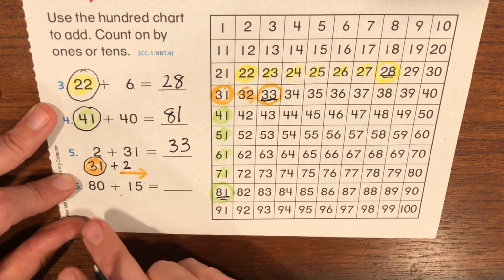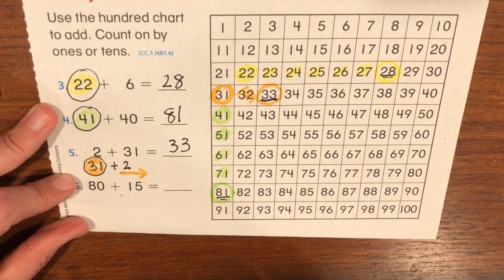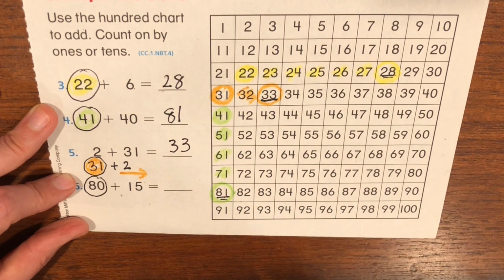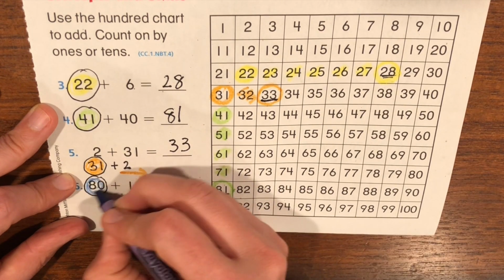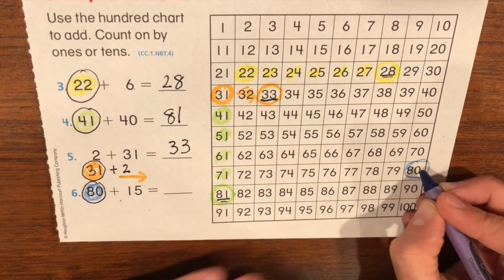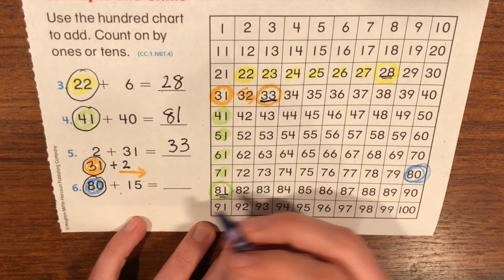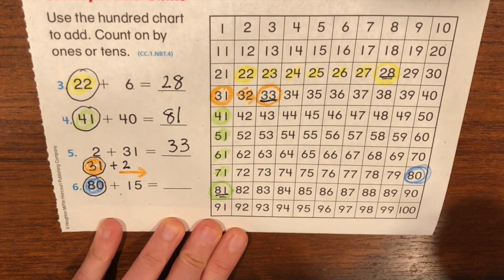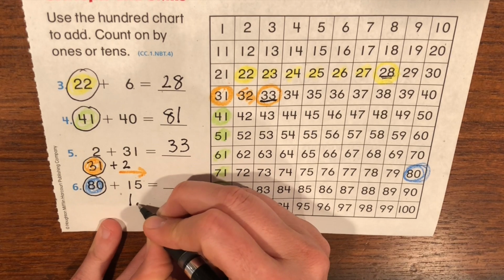All right, my friends, let's do this last one. So we've got to find 80. So let's use blue this time. Here's 80. All right, my friends. Now from 80, I've got 15. 15 is going to make me work, my friends, because 15 has 1 10 rod and 5 ones.